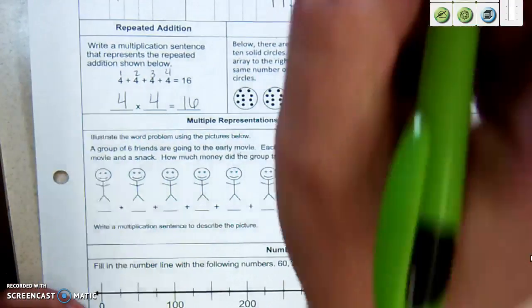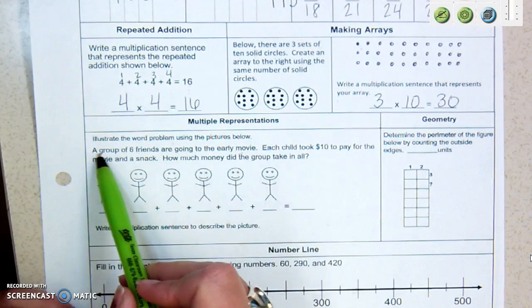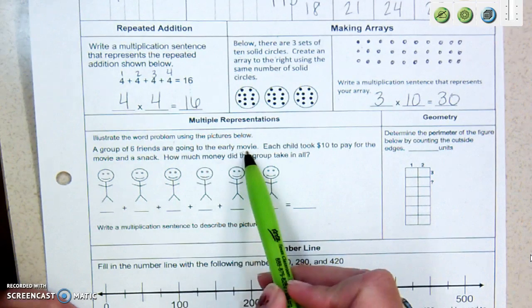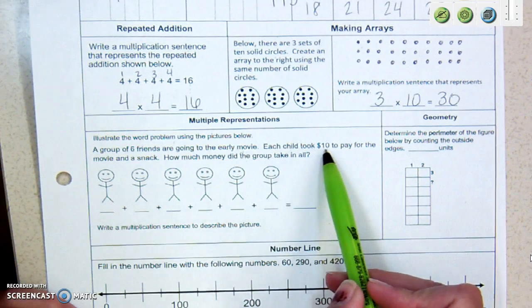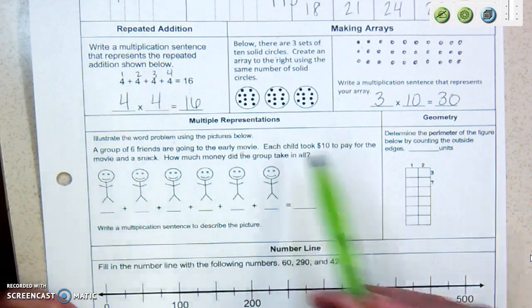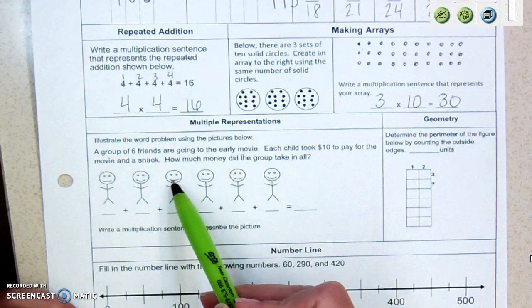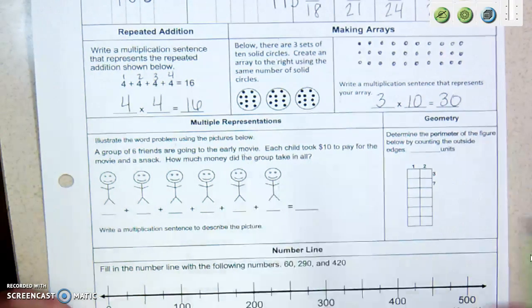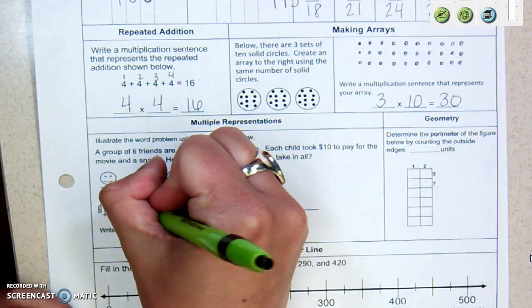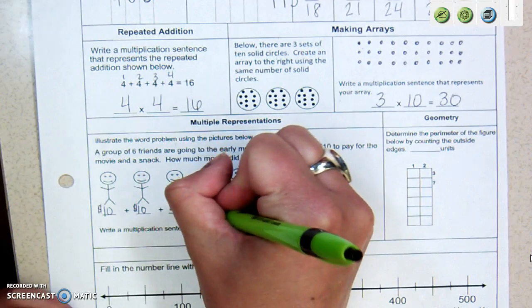Okay, illustrate the word problem using the pictures below. A group of 6 friends are going to the early movie. Each child took $10 to pay for the movie and a snack. How much money did the group take in all? Okay, so here's our 6 friends. 1, 2, 3, 4, 5, 6. And each child took $10. So underneath each child, we need to put $10.